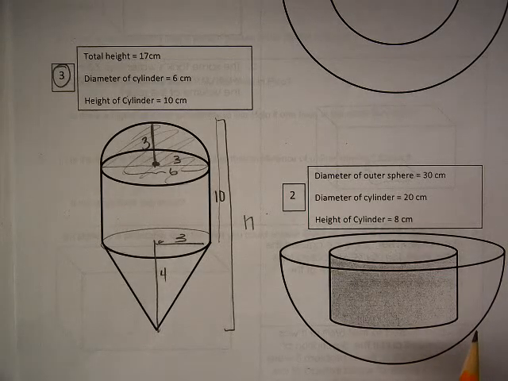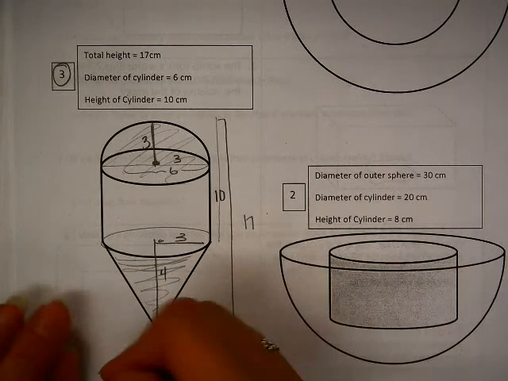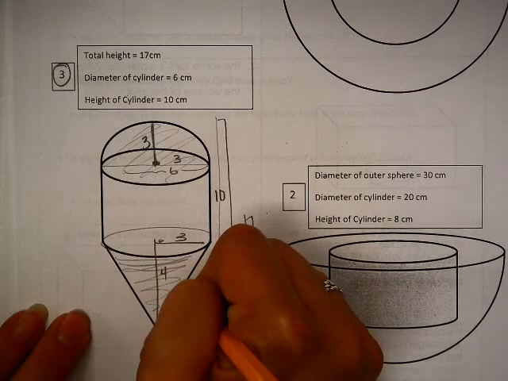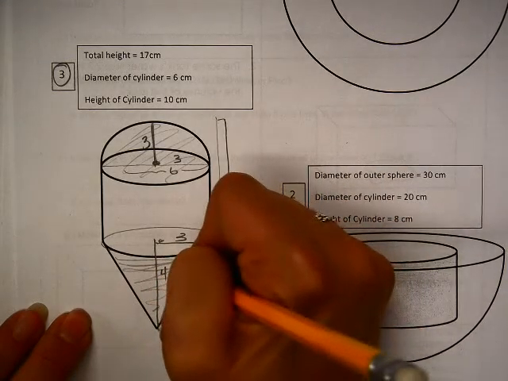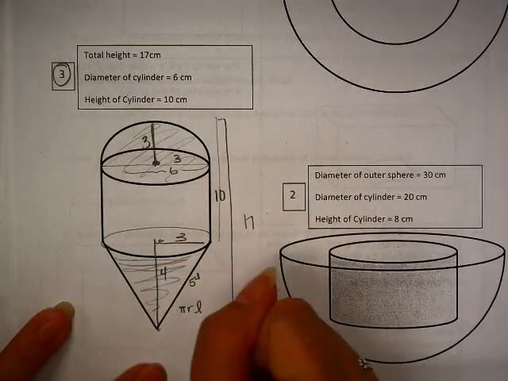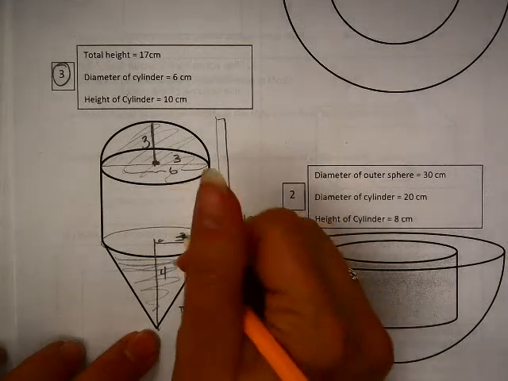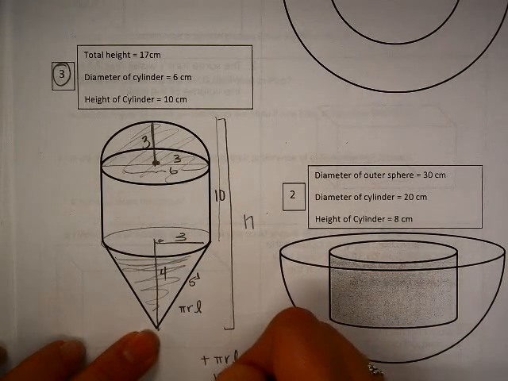Once you get through that, it's a matter of just making sure that you've identified everything. So for the total surface area, we have 3 surfaces. We have this part out here, which is going to be pi r l, this being l. So for that part there, we get pi r l, 15 pi.